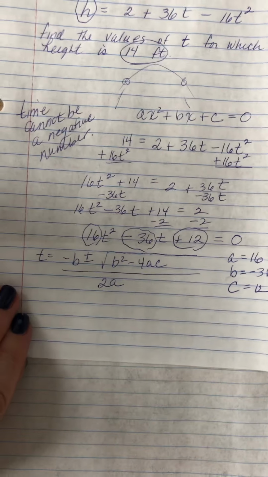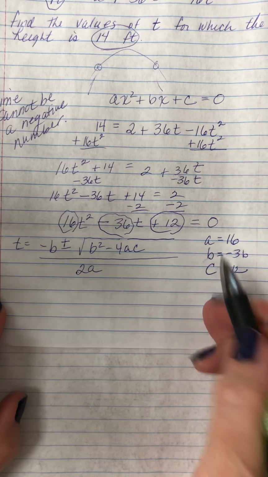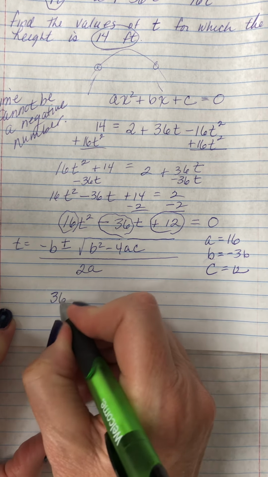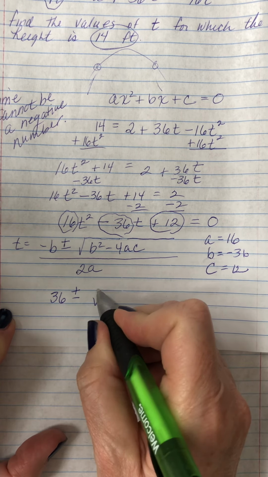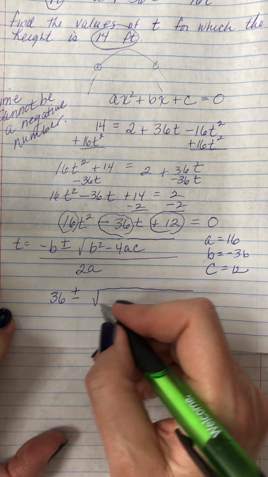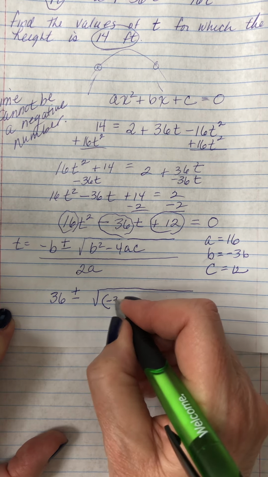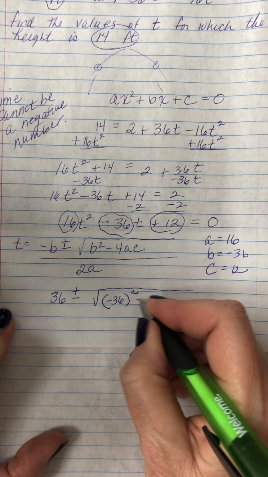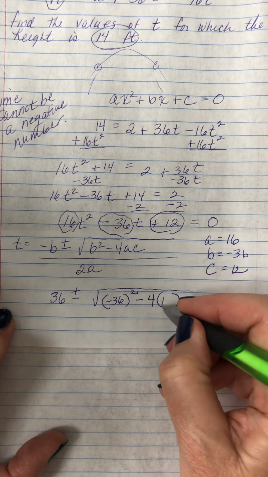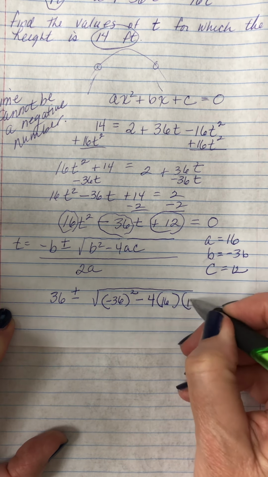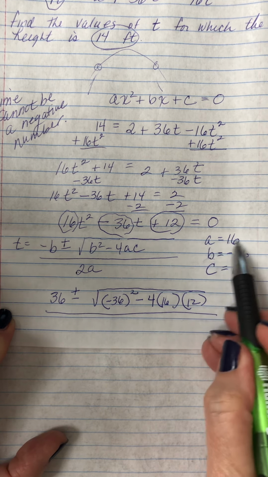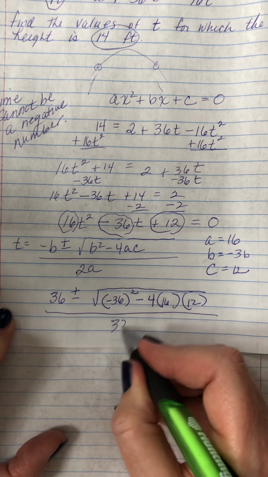Okay, so I have negative b. Well, if b is negative 36, that's going to make it positive 36, plus and minus the square root of b squared. So that's going to be the quantity negative 36 squared minus 4 times a, which is 16, times c, which is 12, all over 2 times 16 is 32.